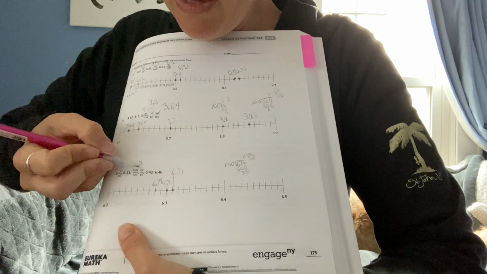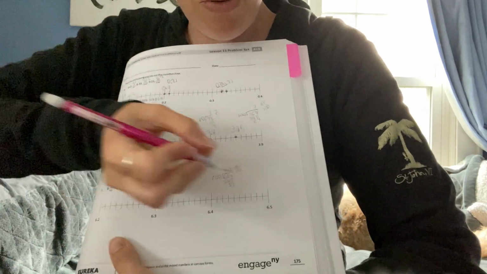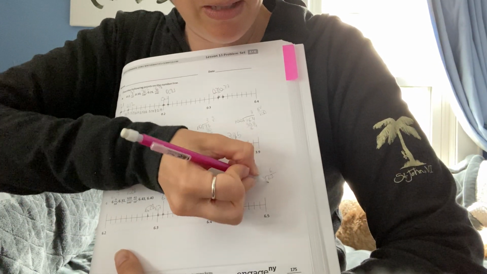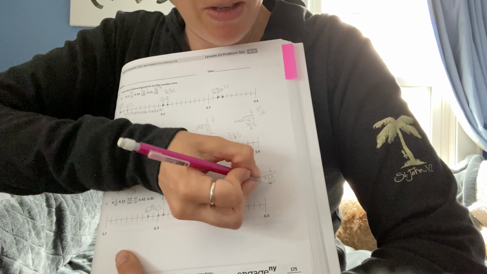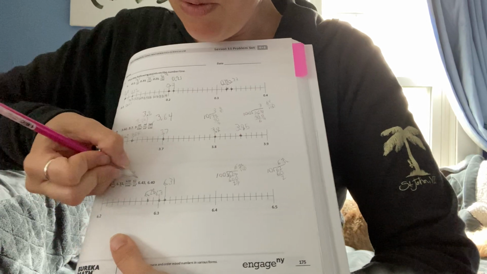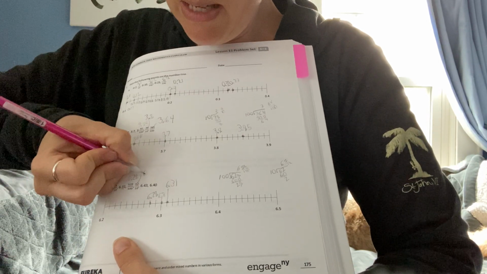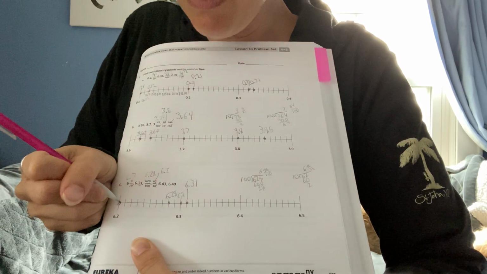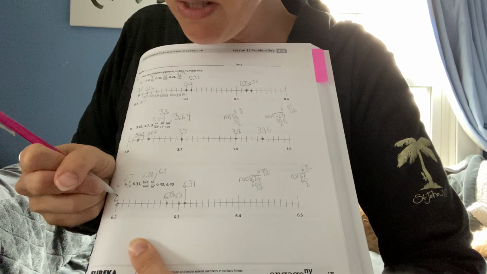6.28. Now we have 62/10. So again, 10 goes into 62 6 times, we have a remainder of 2/10. So that is 6 and 2/10, 6.2. So that guy's right on over here, 6.2.